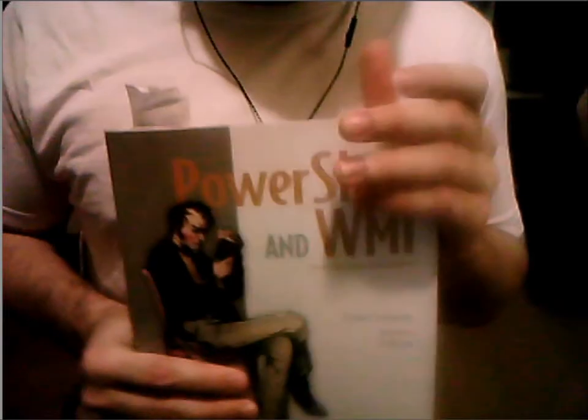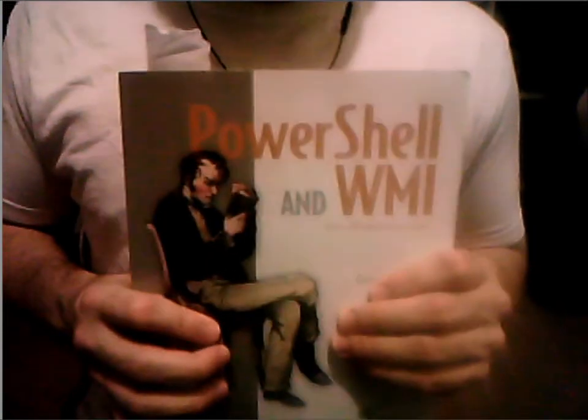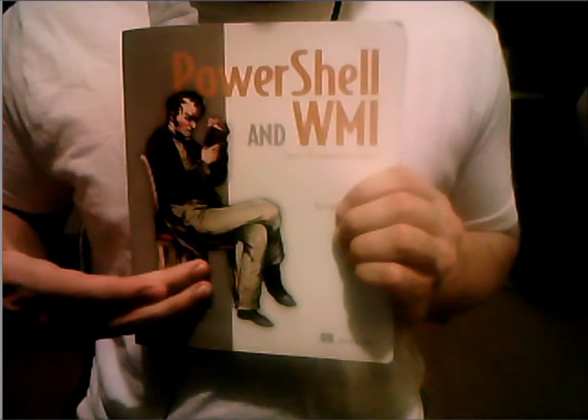that I can read, and later I found his blog in the back of this, so I'm wondering if he's getting a cut from this. No, I'm just kidding. Either way, it was a good book. It's by Richard Siddaway, and it goes in depth about PowerShell and WMI. And you can tell it's a very sophisticated book because it's got a very sophisticated gentleman on the front here.